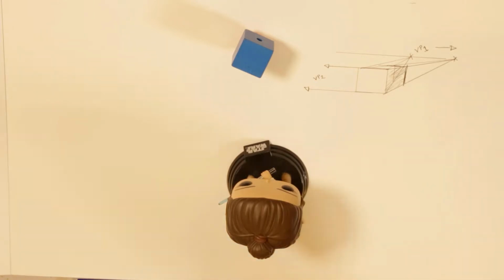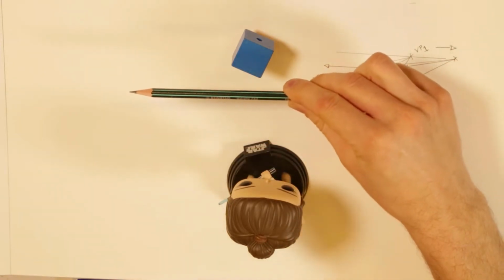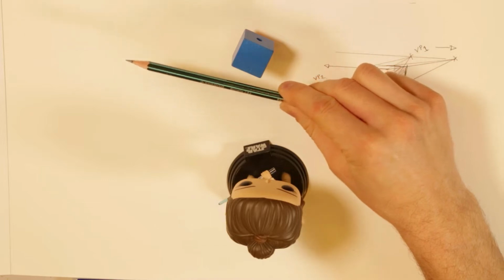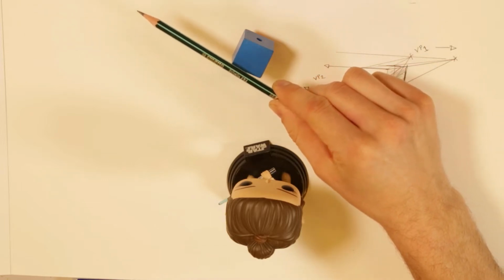Now we can see that the VP2 should also be moving. Previously it pointed that way, but now it started to move to the right.